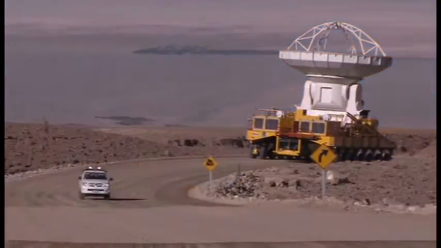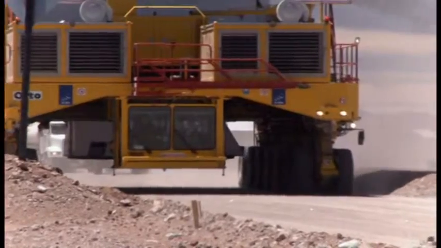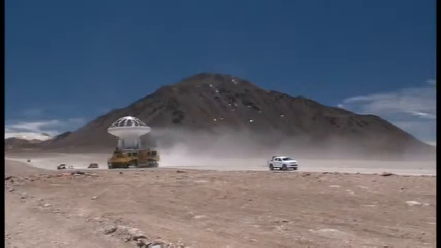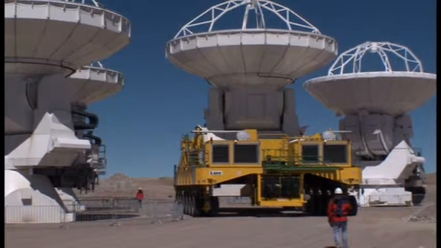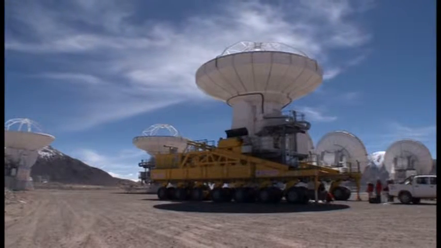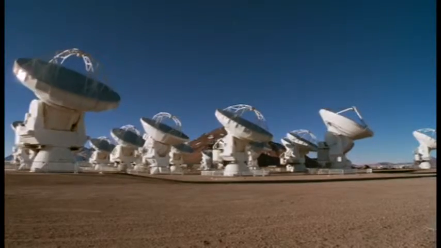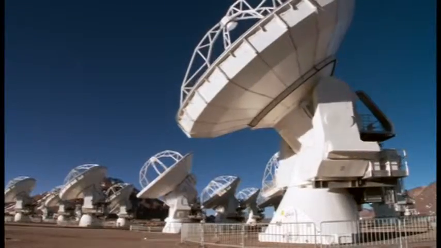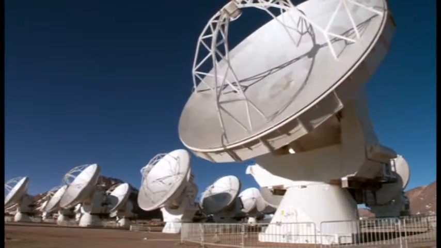Here, monster trucks called transporters move the Alma antennas into position on the Mars-like landscape of the Chajnantor Plateau. Alma's radio telescopes work together to make images of space that get better and better as more of them join in the array. The telescope has already delivered tantalizing views of space.